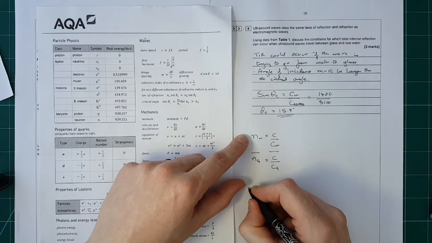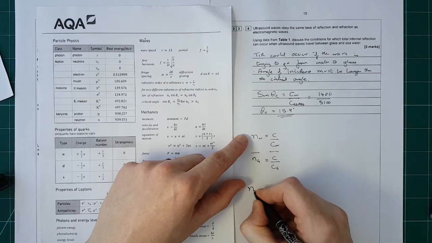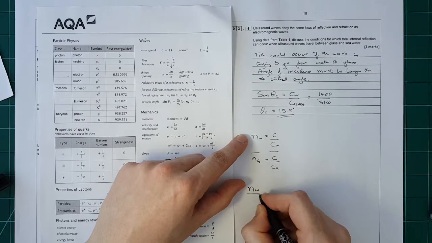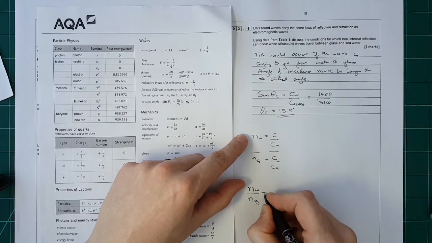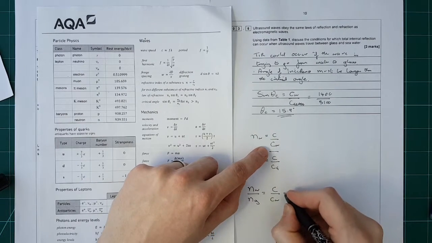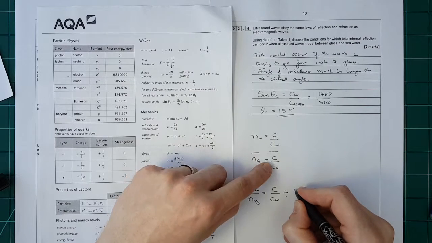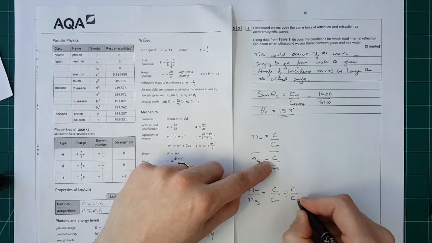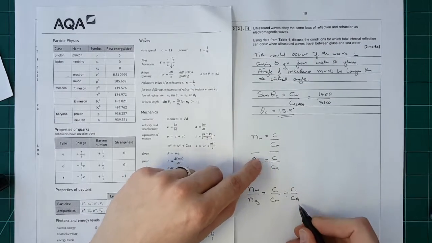So NW over NG is going to equal C over CW divided by C over CG, glass.